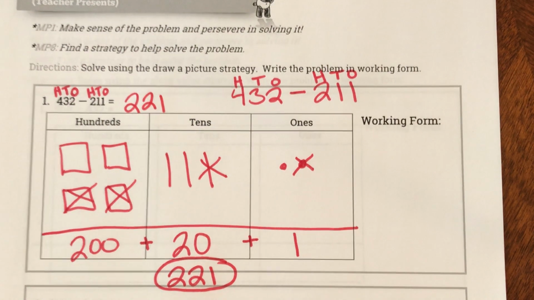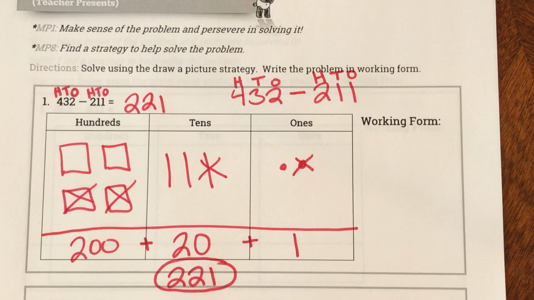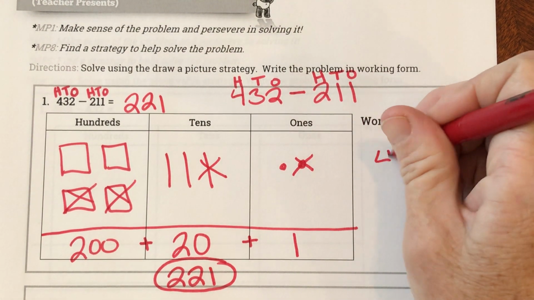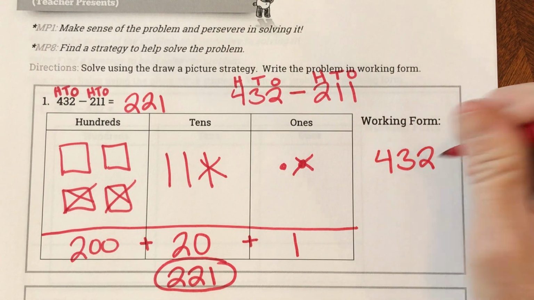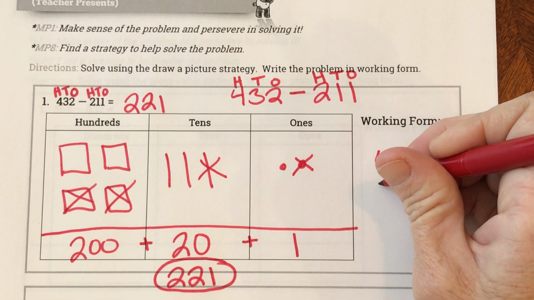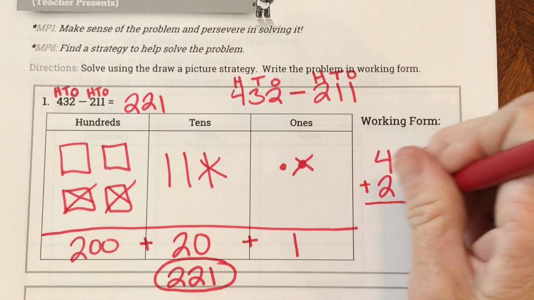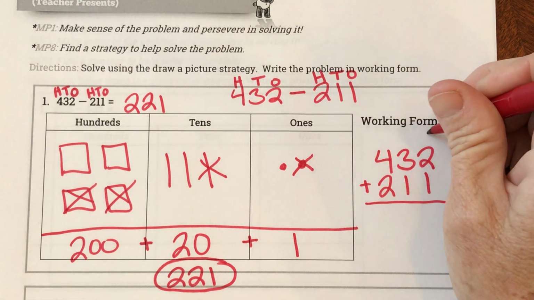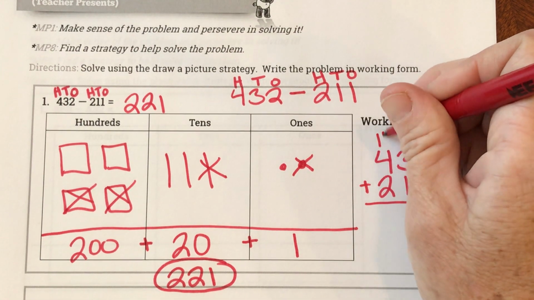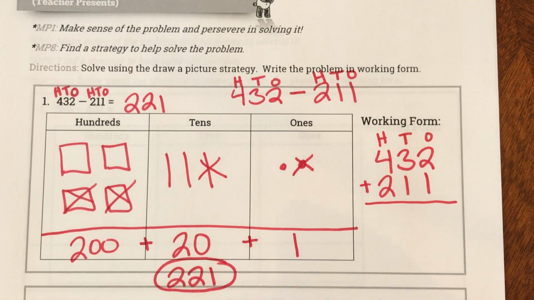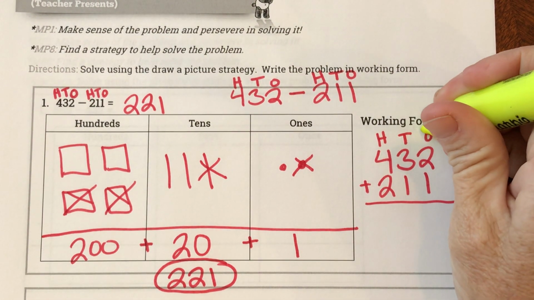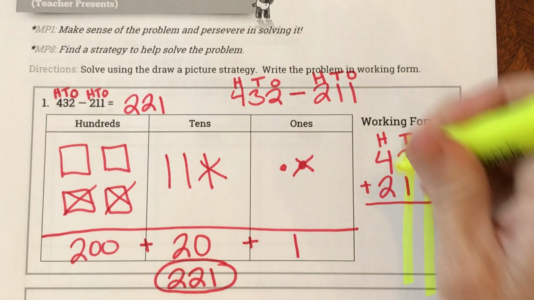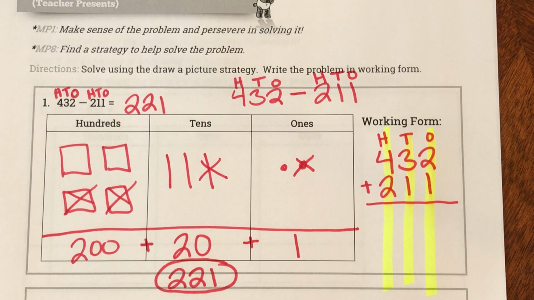Okay, what does this look like in working form though? In working form, my minuend was 432. My subtrahend is 211. And when you do working form, it's really, really important that you keep your place values lined up. So do you see how my ones are lined up really nicely and my tens are lined up and my hundreds? It's really important that you have everything in this nice line. So I should be able to draw straight lines straight down. Everything has to be really lined up neatly, otherwise you'll make silly mistakes.